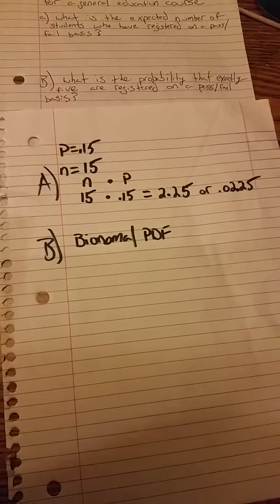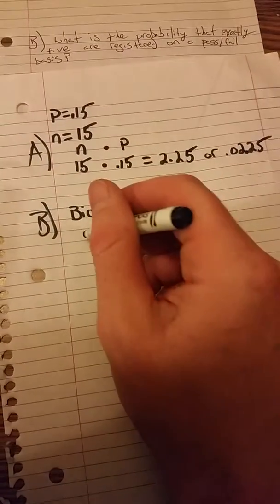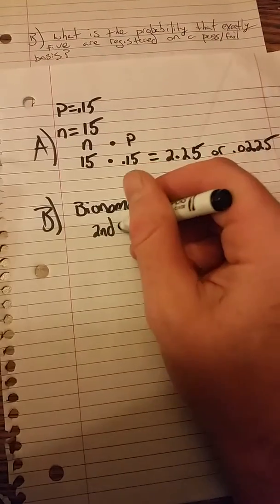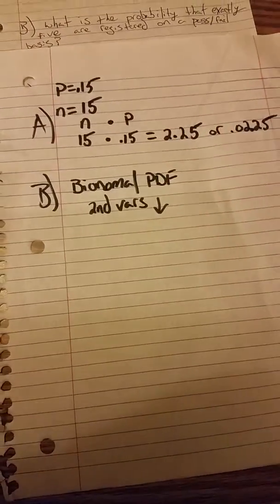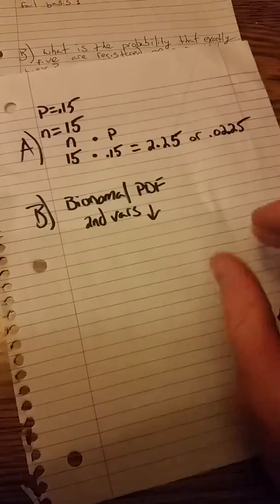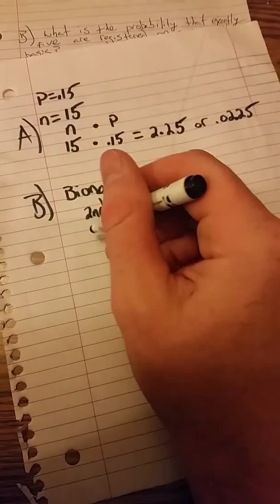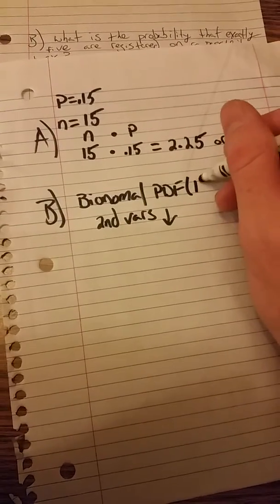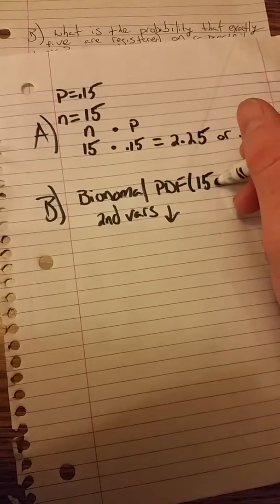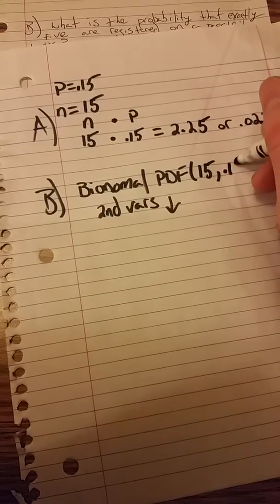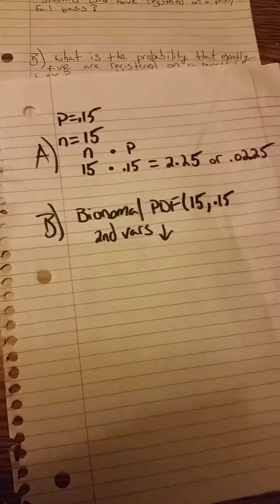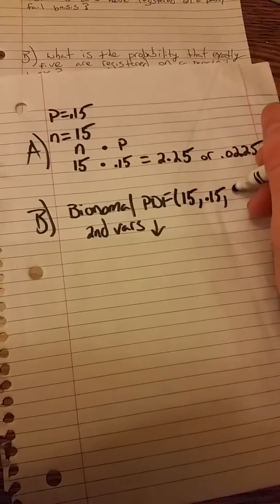In order to find this function, you do second vars, scroll down till you see this binomial PDF. On the calculator, it will come up as the trials. You plug in 15, the probability, 15%, and the exact number.